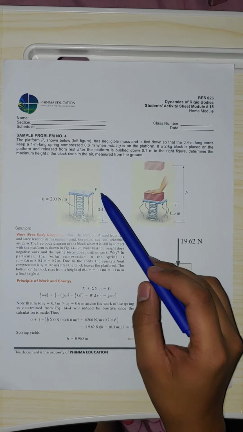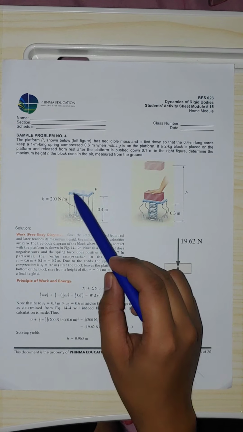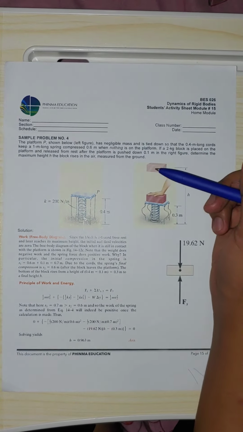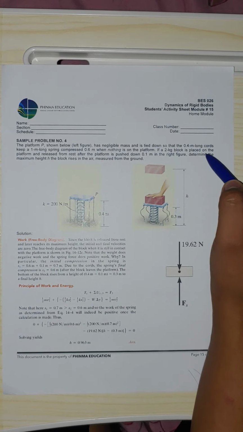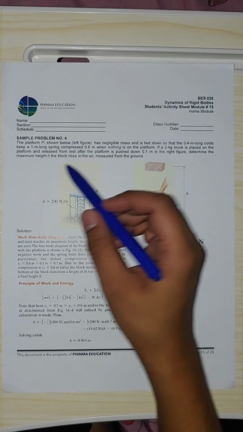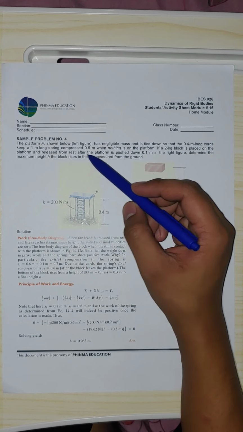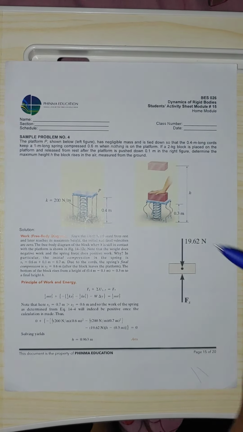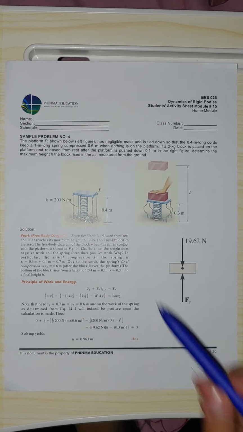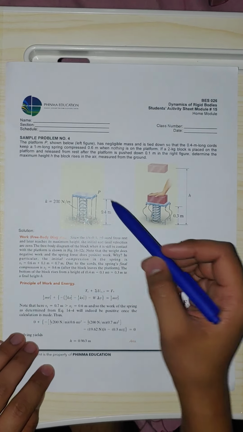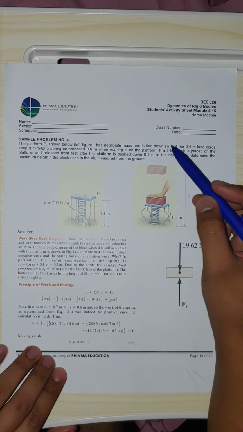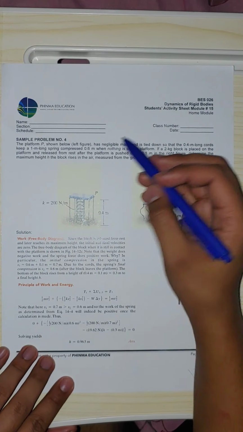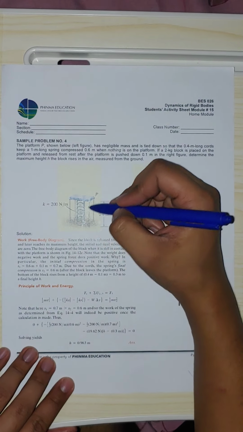But we note that the ends of this platform are tied; the sides are tied down. So that the 0.4 meter long cords keep a 1 meter long spring compressed 0.6 meters when nothing is on the platform. Okay. So we have a spring and a platform. The platform is tied down, so it is at its original position.